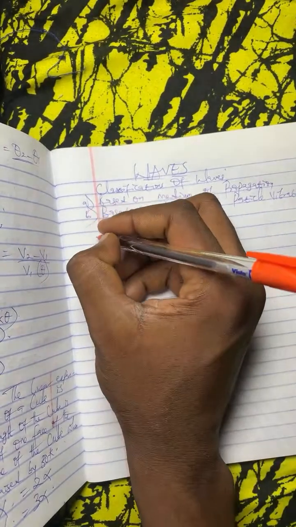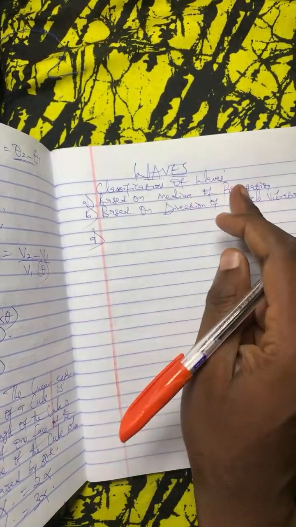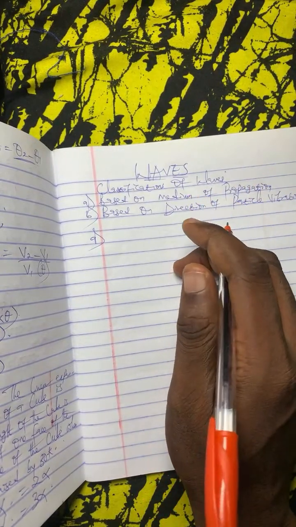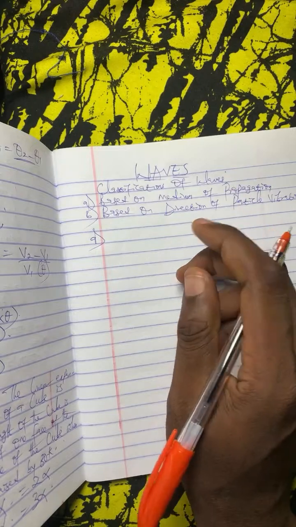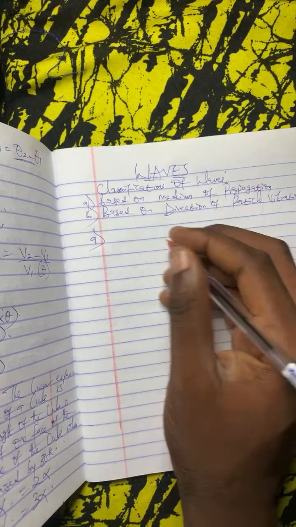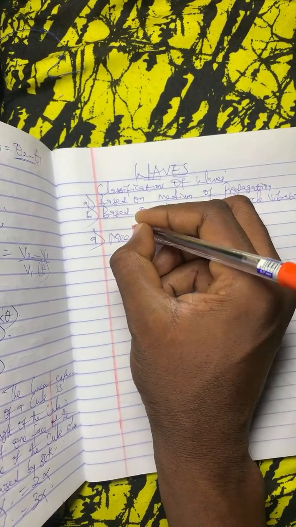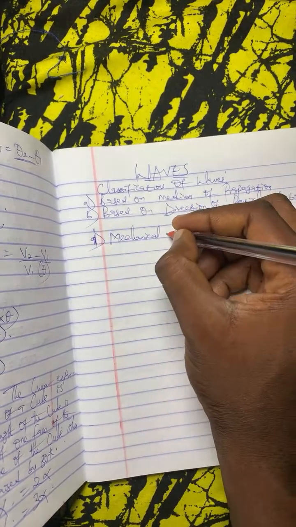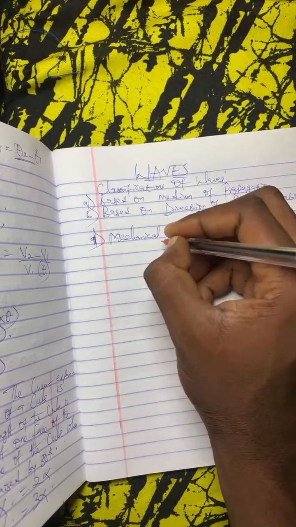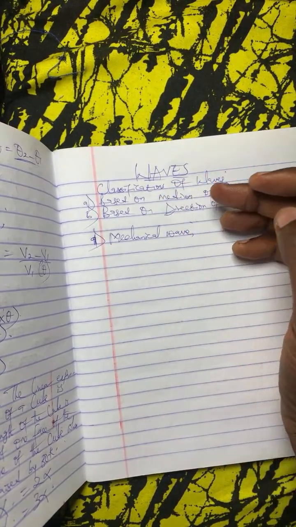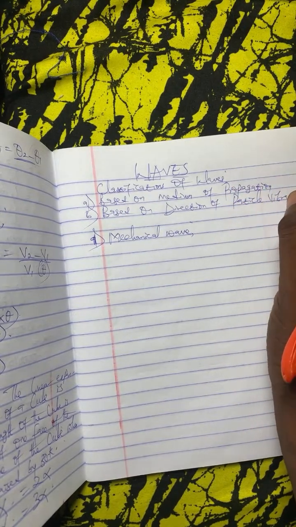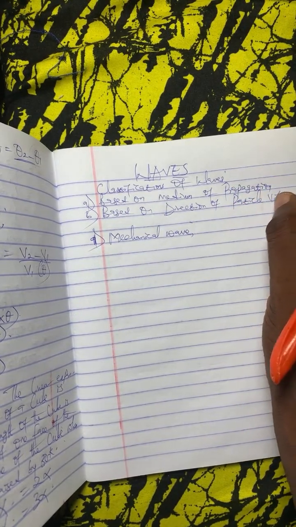Now, if we look at number A, based on medium of propagation, they are into two. We have the first one, which is the mechanical wave. Now, what is mechanical wave? Number one, mechanical wave. What we are generally focused on is that it requires a material medium for its transmission.